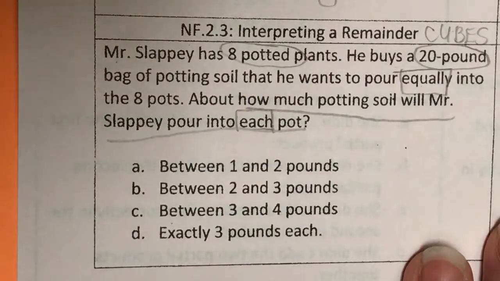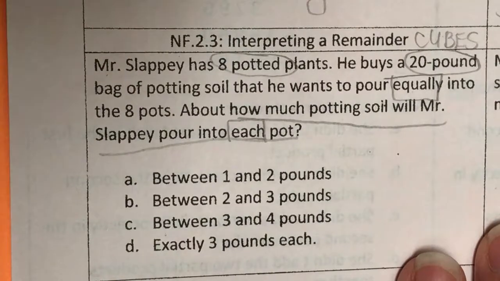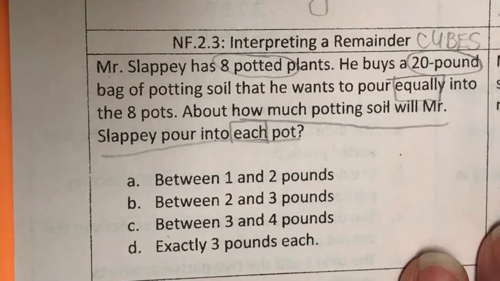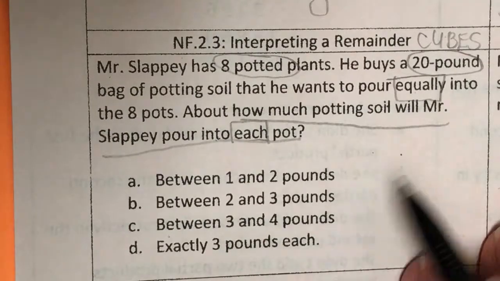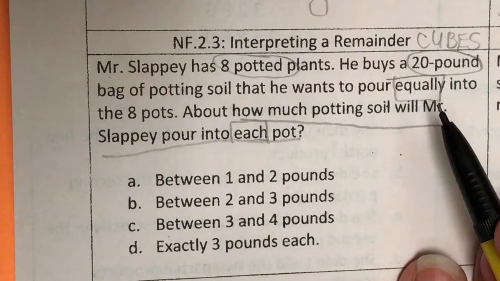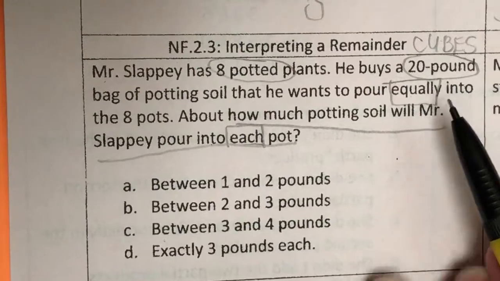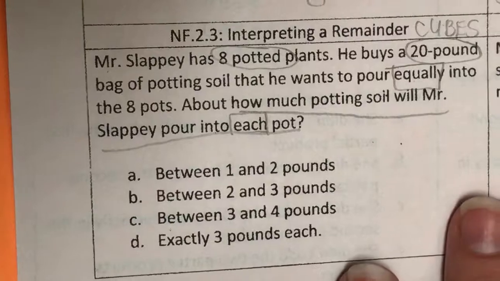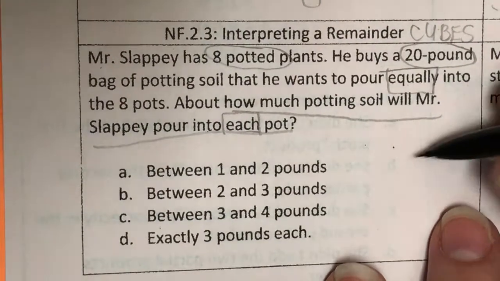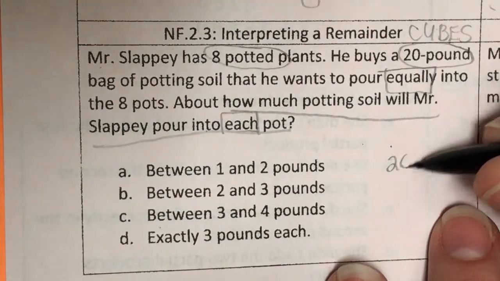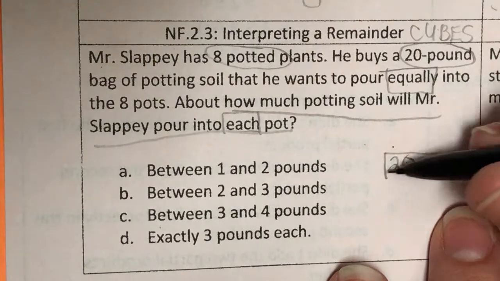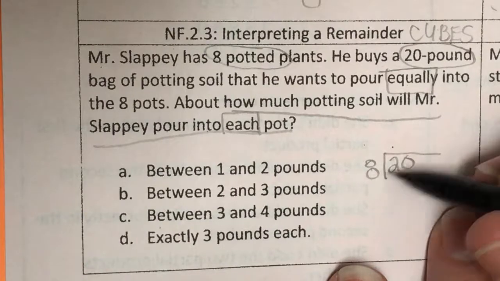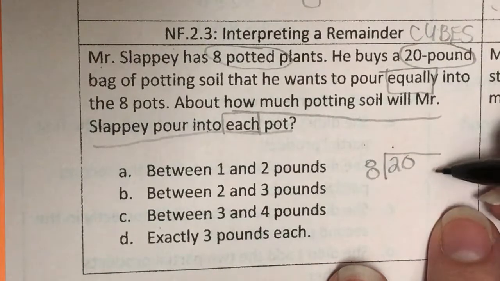Okay, so let's see. Before I evaluate an expression, I'm going to review my important information. So I know that he has 8 plants and he has a total of 20 pounds of soil that he wants to split equally. So if it's equally, I know I'm dividing it. I'm cutting it up into the different 8 plants. So when I divide, the very first thing I look at is what is it that I'm sharing. Here I'm sharing 20 pounds of potting soil, and I'm sharing it with 8 pots. So I'm basically doing 20 divided by 8.